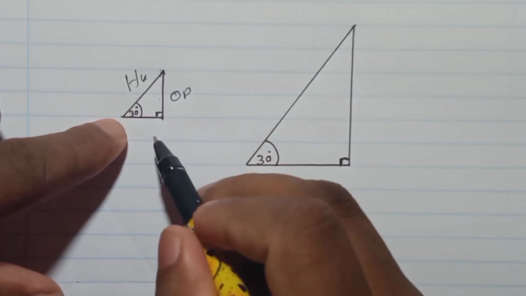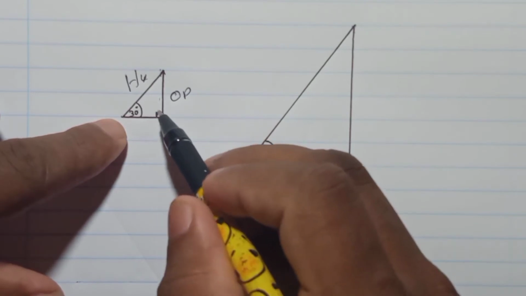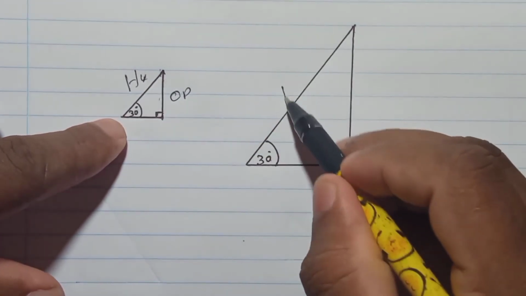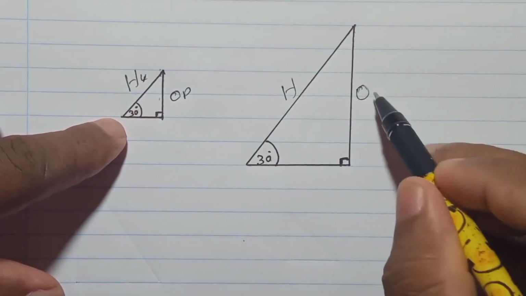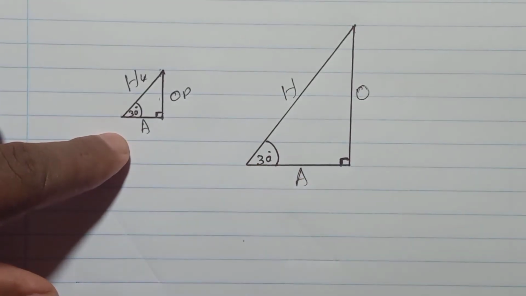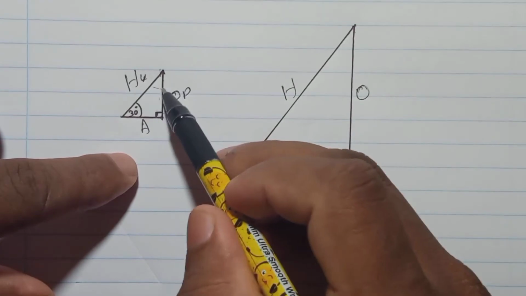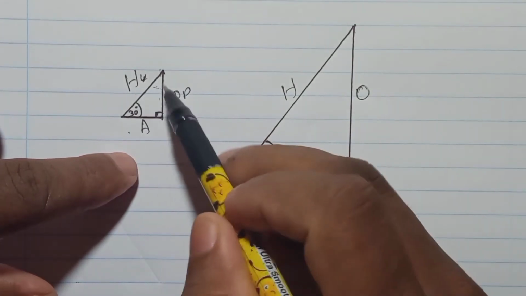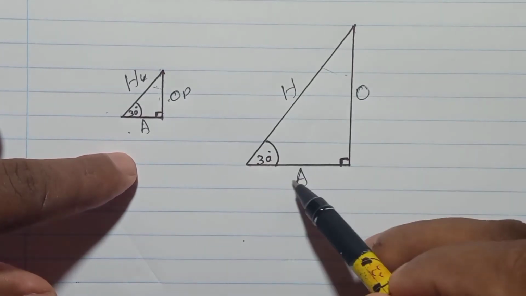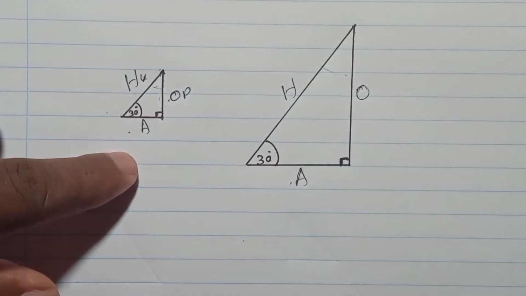Hypotenuse, because in front of 90 degree, when you have a right angle triangle, we call it the hypotenuse. Here also hypotenuse. This is opposite, this is adjacent, this also adjacent, right? According to 30 degree. But if you consider this one, then this will be opposite, this will be adjacent. Hypotenuse same. Here also if you consider this angle, then this will be opposite, this will be hypotenuse, this will be adjacent.